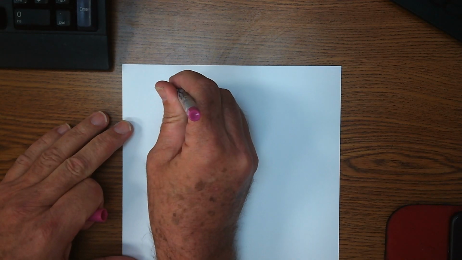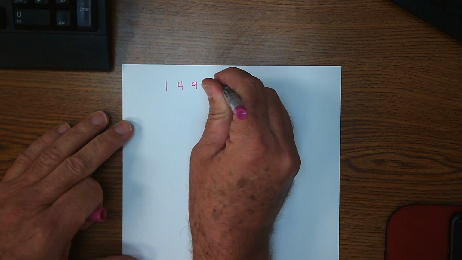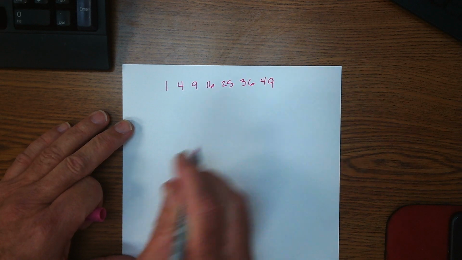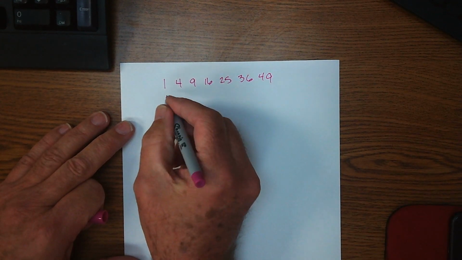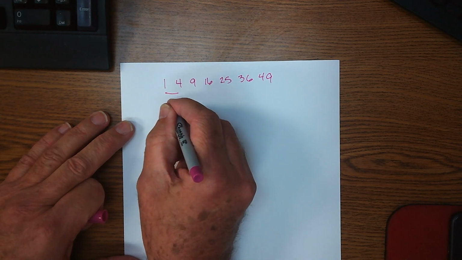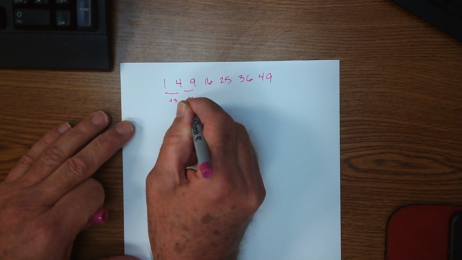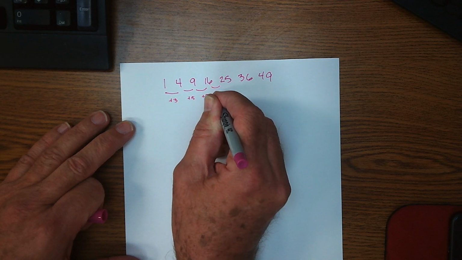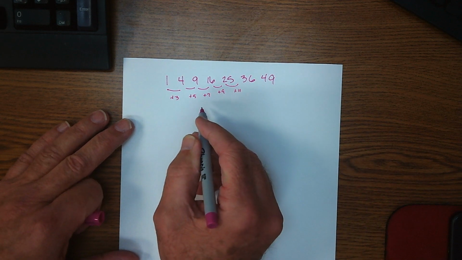This is a pattern. Okay, this is a pattern. All right? From 1 to 4, it's plus 3. From 4 to 9, it's plus 5. 9 to 16 is plus 7. This would be plus 9. This would be plus 11. See the pattern? Okay? This is not a sequence.